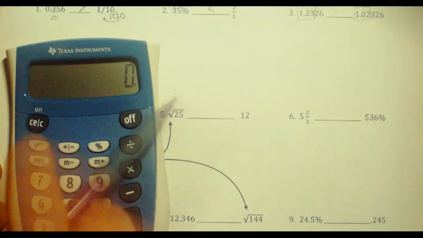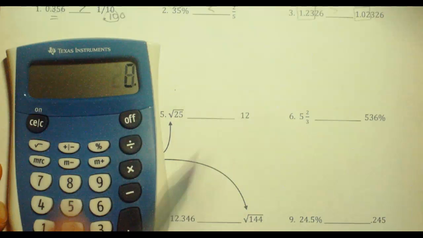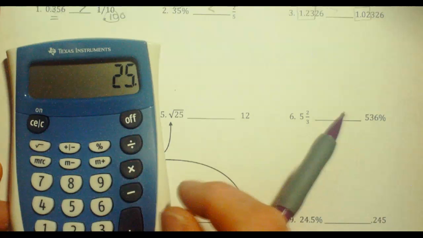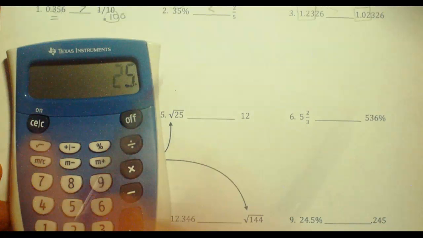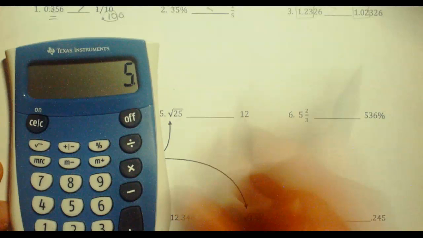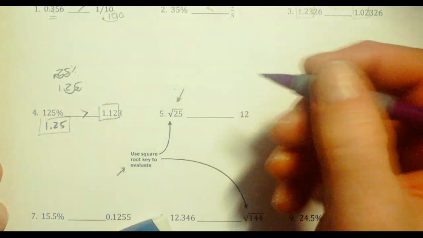Let's just try this, 25, square root, 25. Yeah, this one doesn't work. But most of the time, 25, the square root key. What does that mean? This square root symbol, that bracket, means what number times itself is equal to that number inside there.